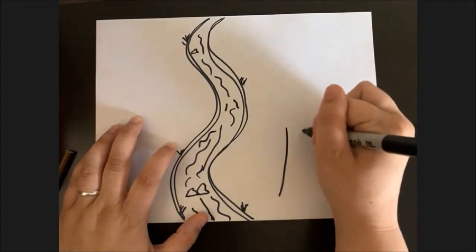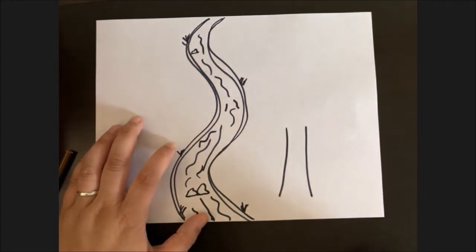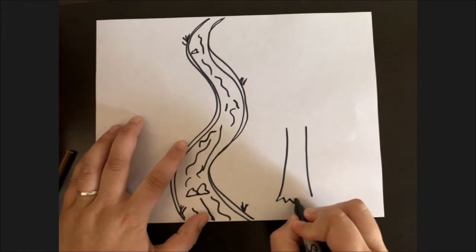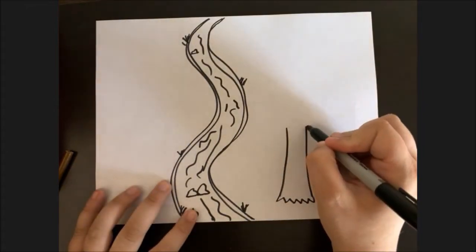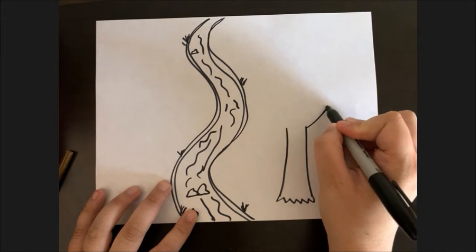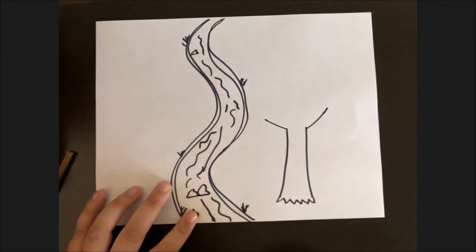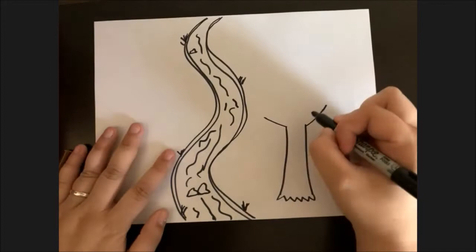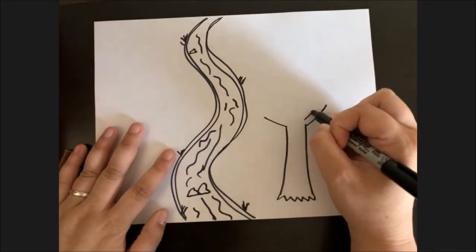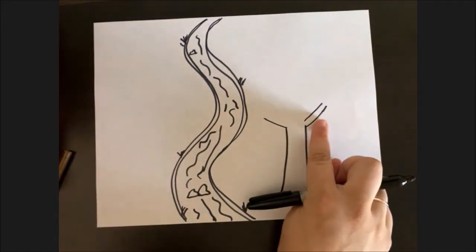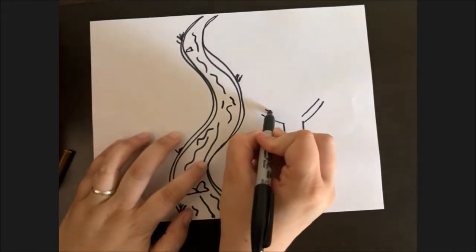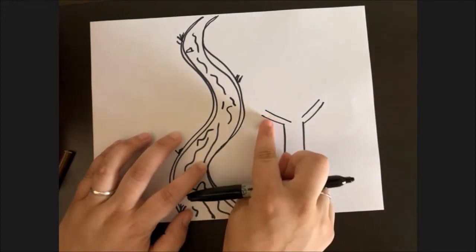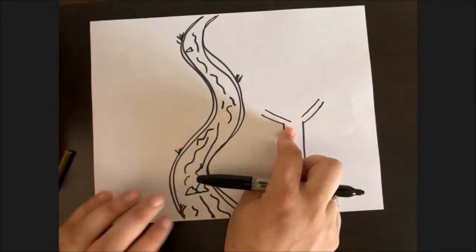You've probably made a tree before. You're going to start with 2 lines down like that. And then just some kind of pointy ones at the bottom to kind of look like the tree's roots. Then on this end, you'll go up. And same with this side. Then you're going to pay close attention. You're going to draw another line next to this one, but it's not going to attach to anything. Same thing on this side. Right next to it, but it's not going to attach.